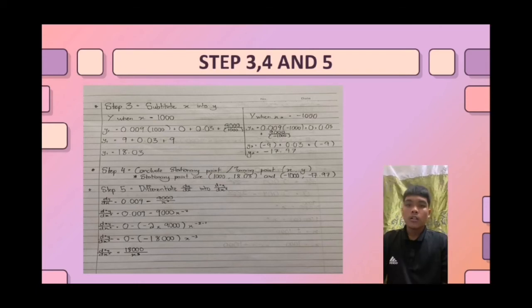Okay, so for step 4, conclude the stationary point or the turning point for x and y. So the stationary point for the positive one is (1000, 18.03), and for the negative one is (negative 1000, negative 17.97).